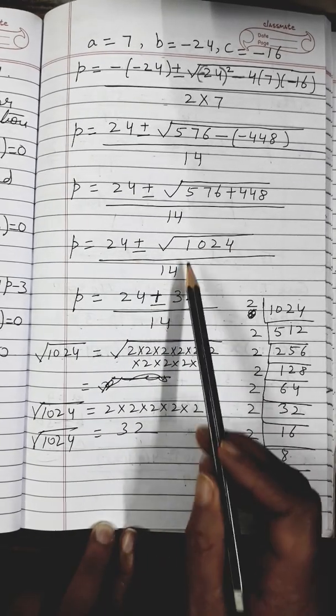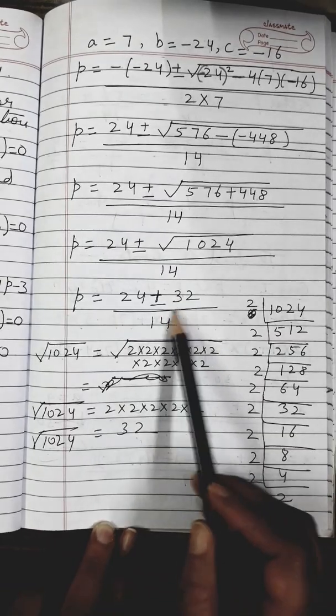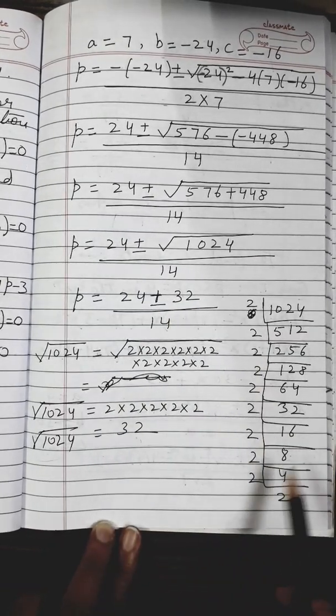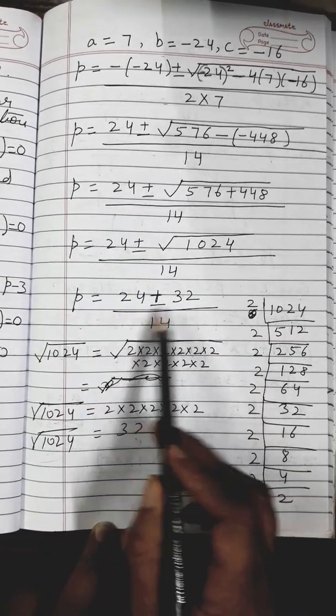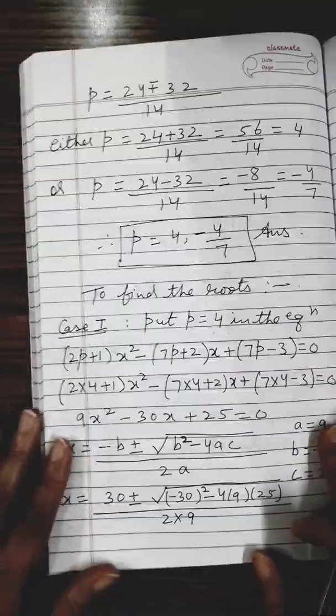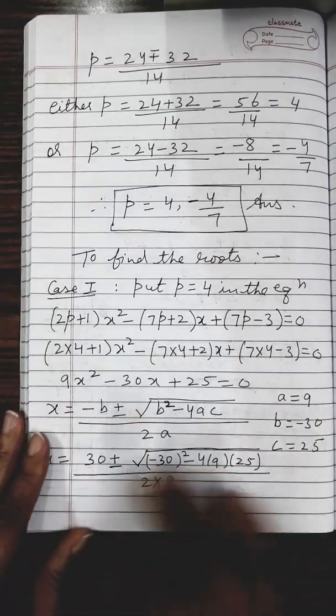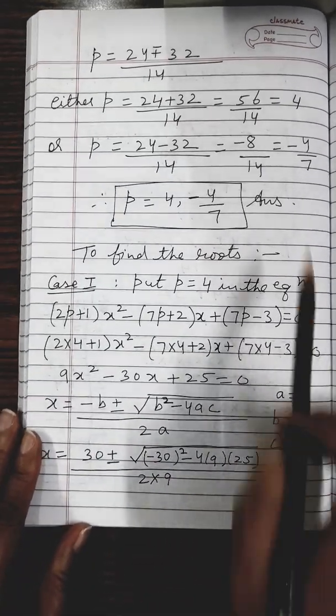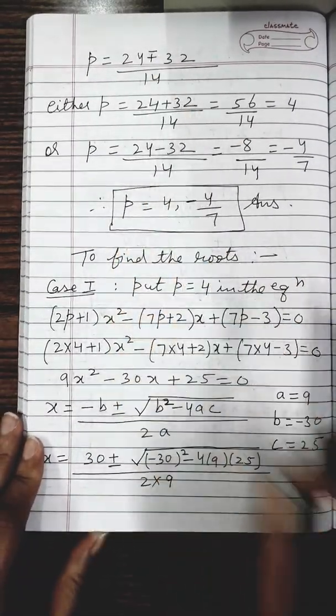Come back to your step. So square root of 1024 means 32, and you divide by 14. So this is p equals 24 plus minus 32 upon 14. Now what next? Now we will get two values of p. This last step I have written again. So p equals 24 plus minus 32 upon 14.